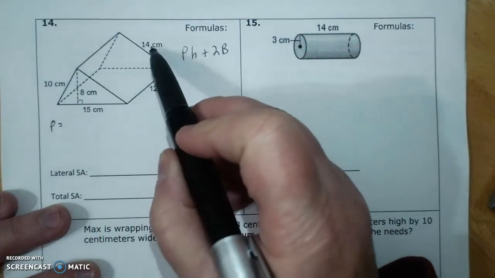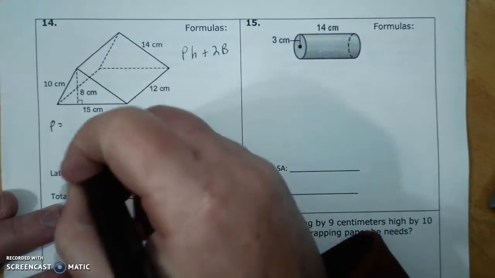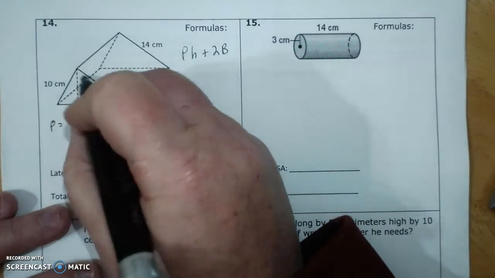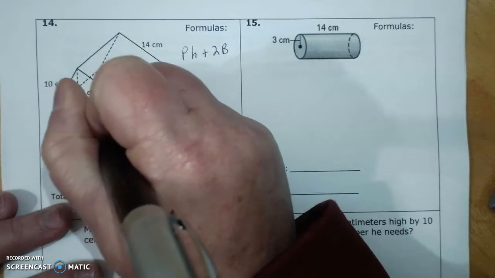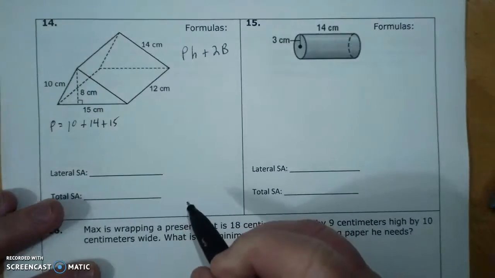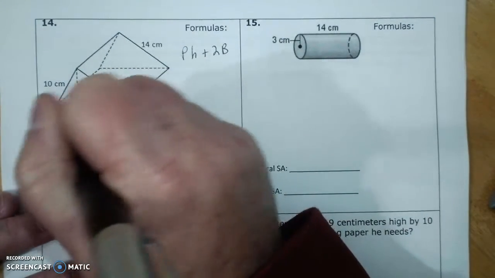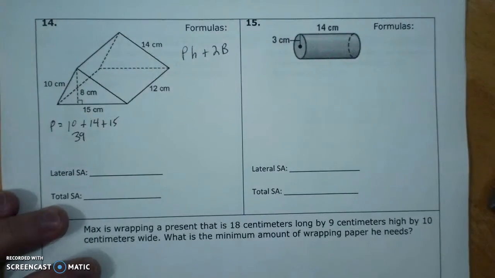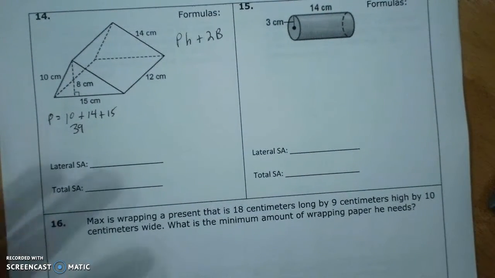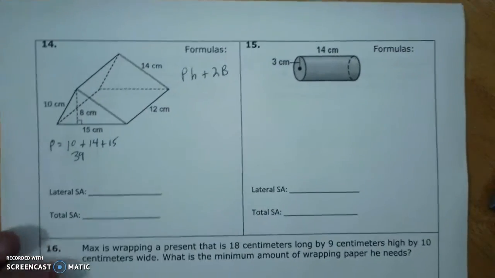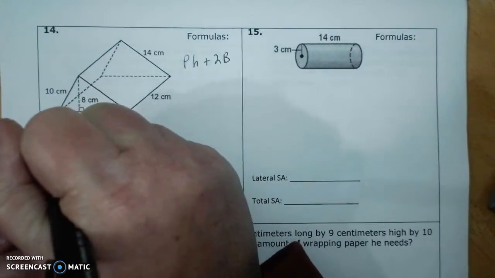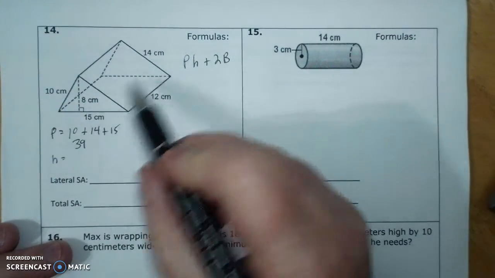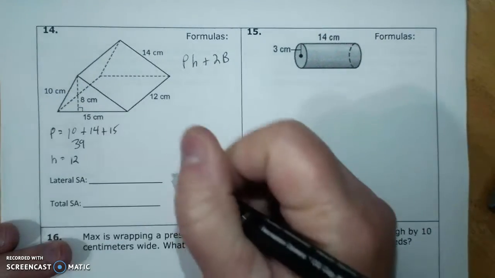And this number I'm going to get from the back side, which is 14, and here, so 10 plus 14 plus 15, which is 39. H, and if you're going to do these, you might want to name them. So you say triangular prism. So then H is the distance between the two triangles, which is 12.